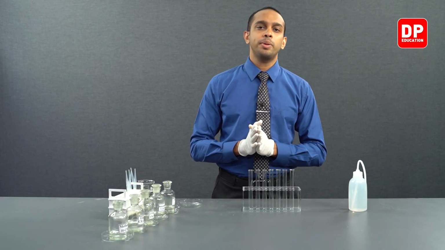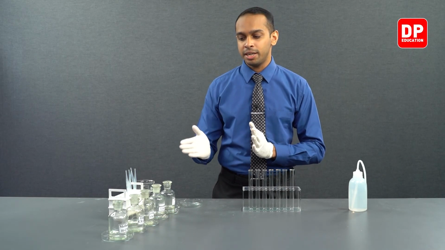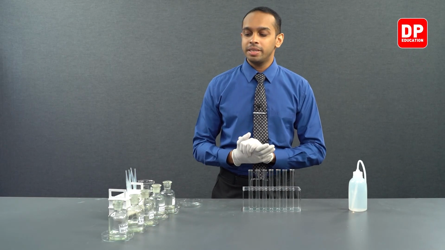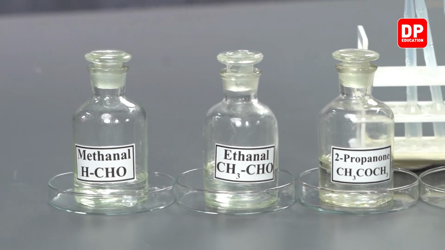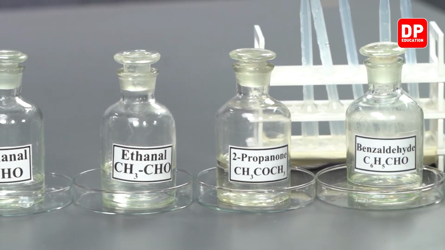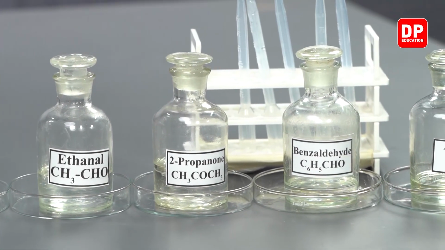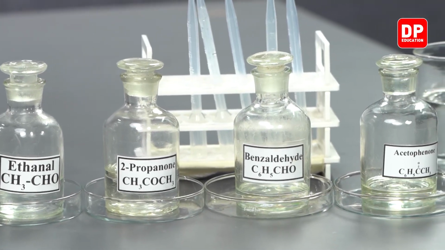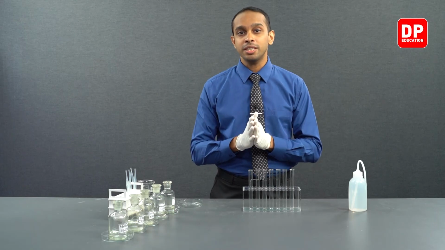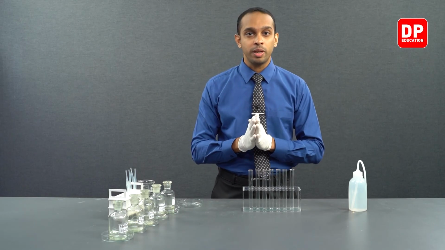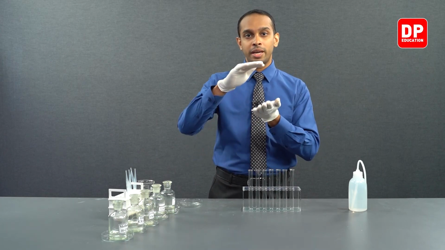To see the solubility in water of these aldehydes and ketones that you have over here, we will be taking each of these aldehydes and ketones, or we can call them carbonyl compounds, and we will dissolve small amounts of them in a little bit of water. If you do not see a layer separation, that means it is soluble in water. Once you observe two layers being formed, that indicates that that particular aldehyde or ketone is not soluble in water.